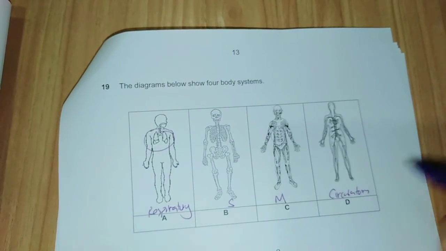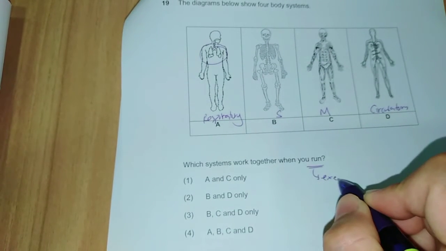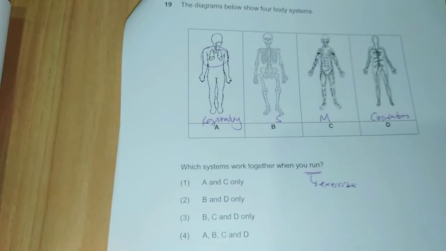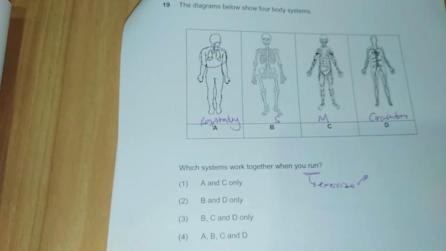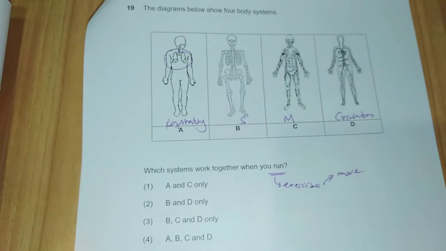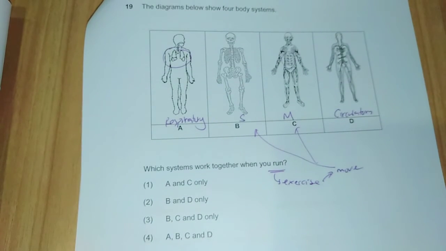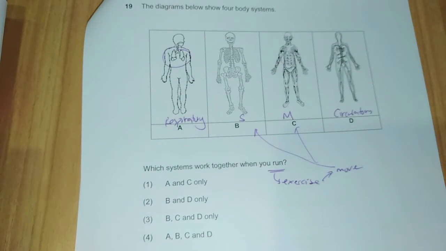Now the question asks, which systems work together when you run? That means when we exercise. When we exercise, what do we need to do? We need to move our hands, our feet, our body. We definitely need these two. Right? Skeletal and muscular system. Those systems help us to move.